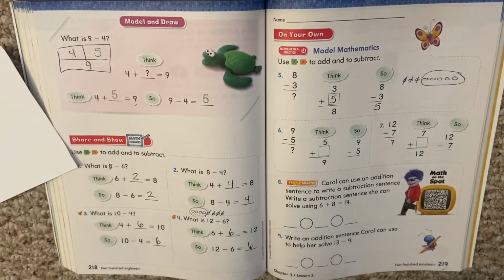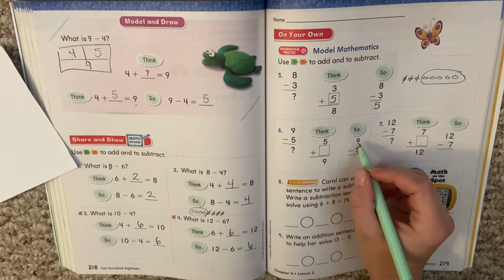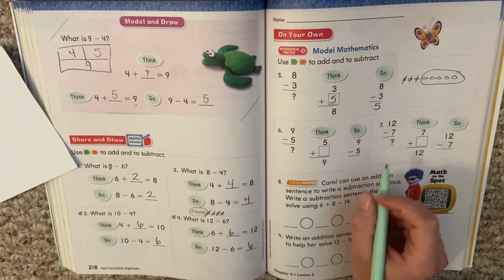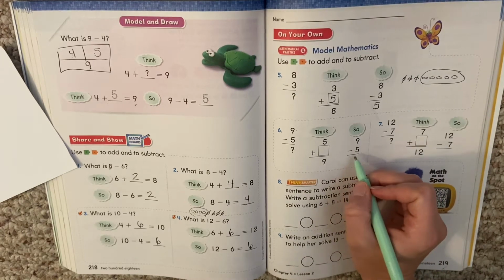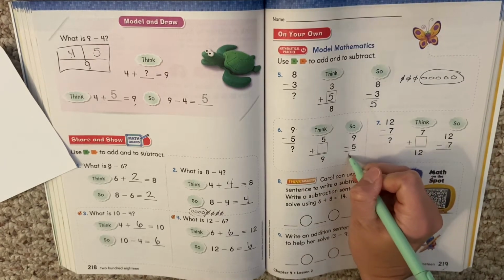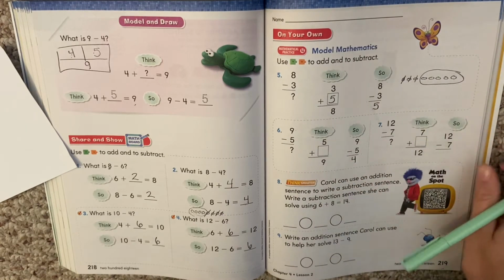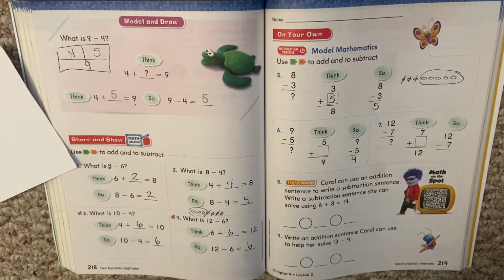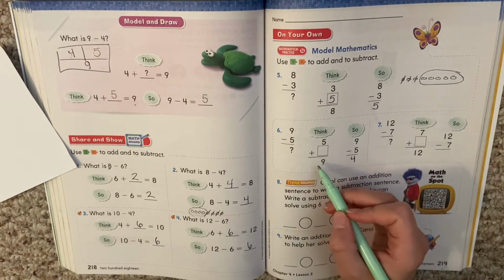All right, let's see how we did. So you were working on 9 minus 5. So if you're hitting play, that means you did this already. Okay, so 9 minus 5. When you solve that, you should have gotten 4. Maybe you used your number line. Okay, maybe you drew a picture. Then once you solved it, we looked at this.